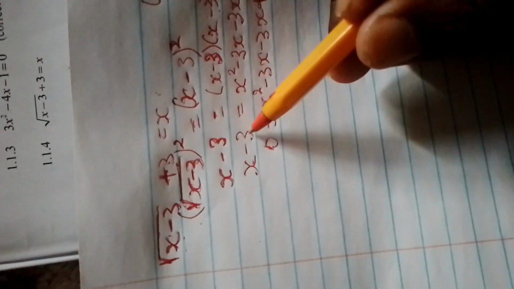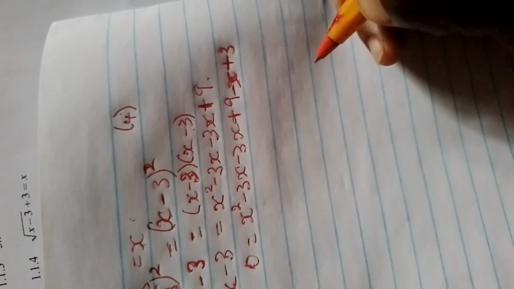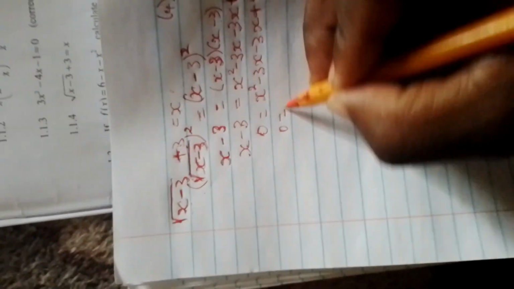Now it has jumped the equal sign, right? So now I'm going to take this negative 3 to this side. When it jumps the equal sign, it becomes positive 3, right?